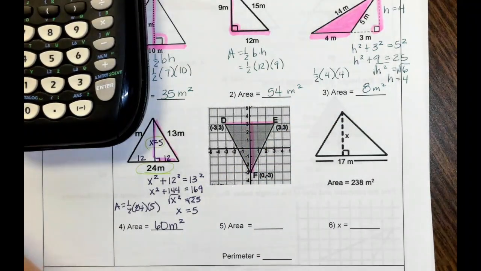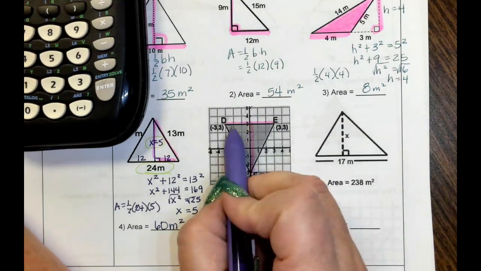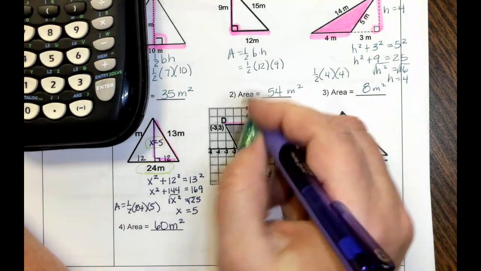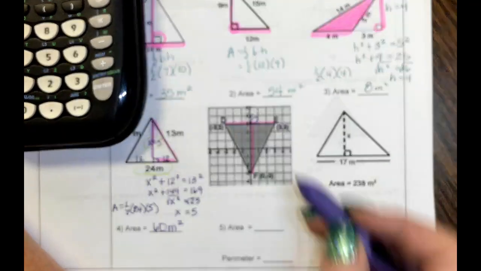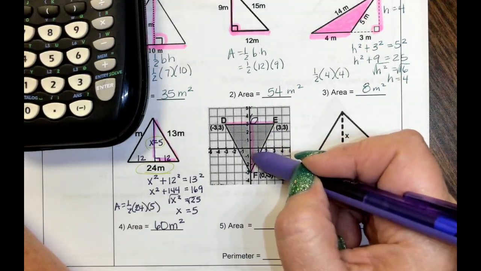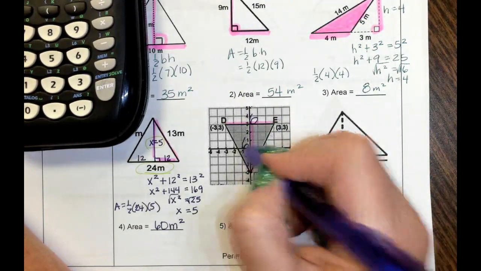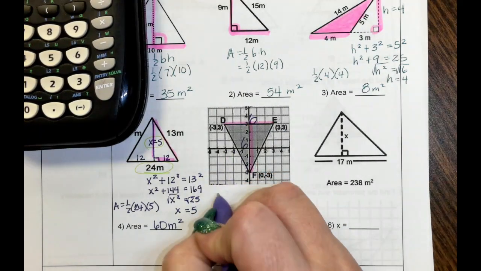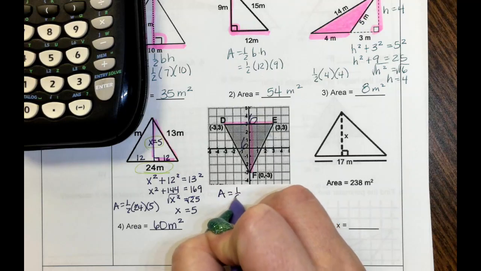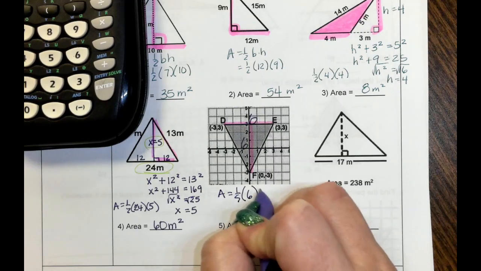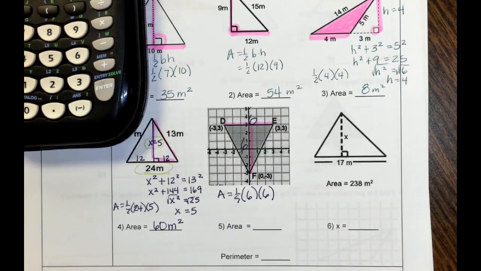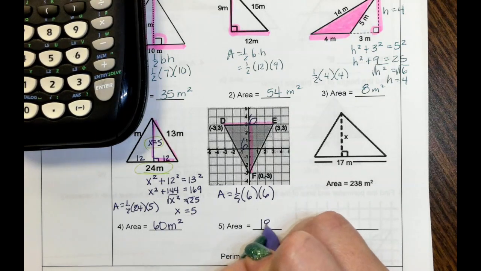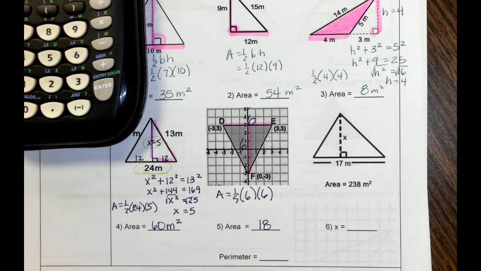Okay, so if we count that, so our base would be 1, 2, 3, 4, 5, 6. So our base is 6, and our height is 1, 2, 3, 4, 5, 6. So our height is 6. So now we can find our area because we have the two things that we need. We got them off of the grid. Area is equal to half the base, which was 6, times the height, which was 6. 6 times 6 is 36. Divided by 2, the area is 18, and that would be units squared.